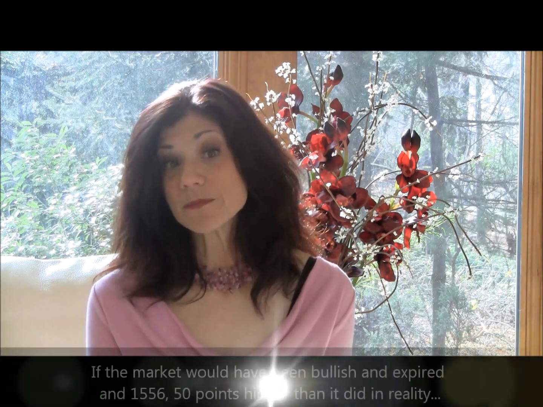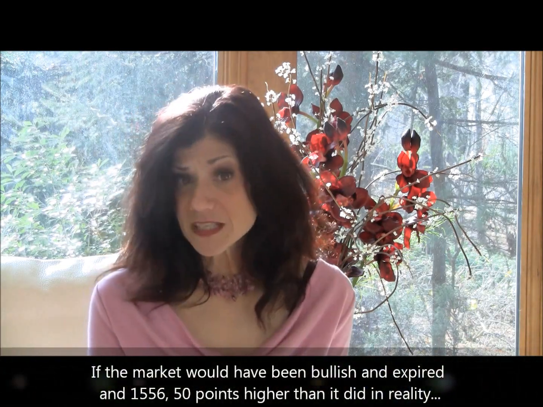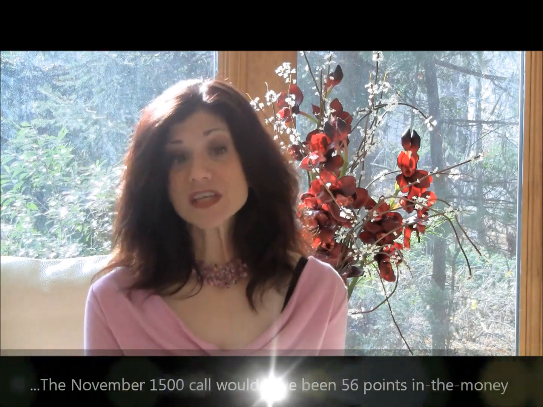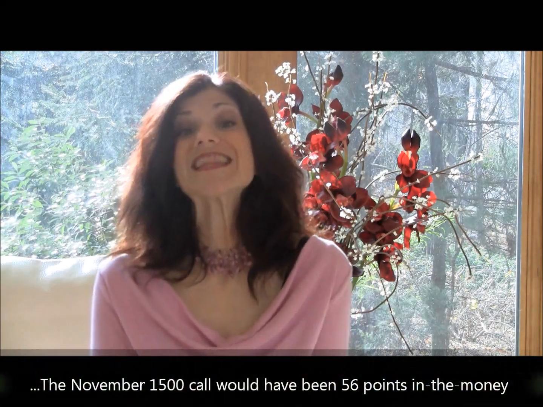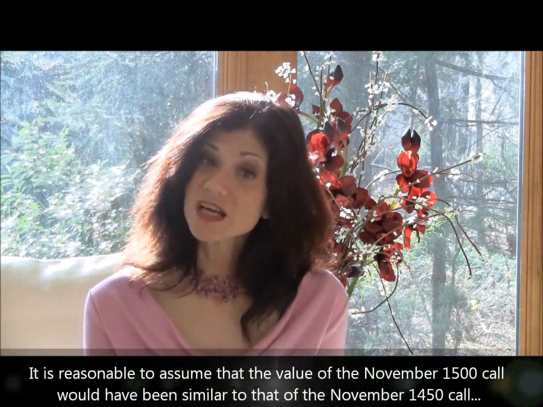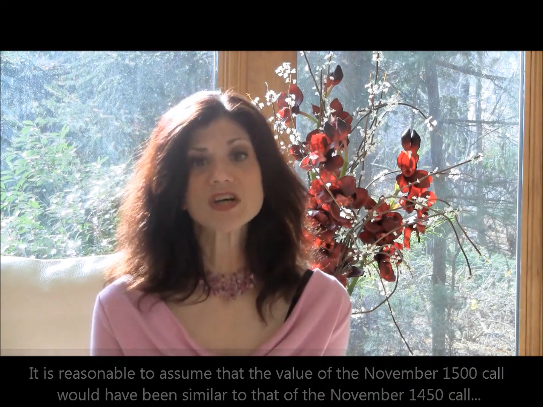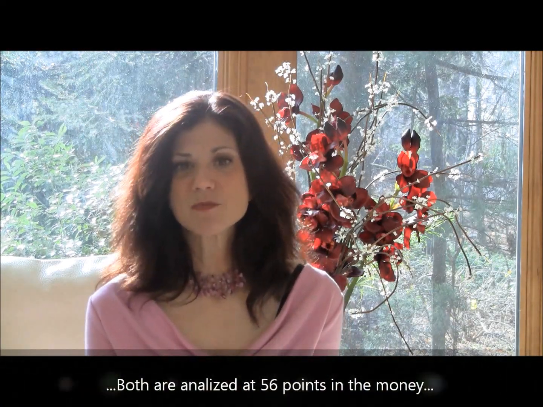If the market would have been bullish and expired at 1556, 50 points higher than it did in reality, the November 1500 call would have been 56 points in the money. It is reasonable to assume then that the value of the November 1500 call would have been similar to that of the November 1450 call. Both are analyzed at 56 points in the money.